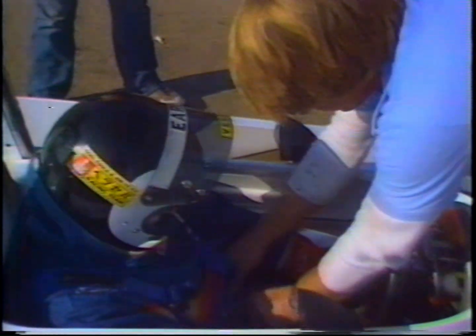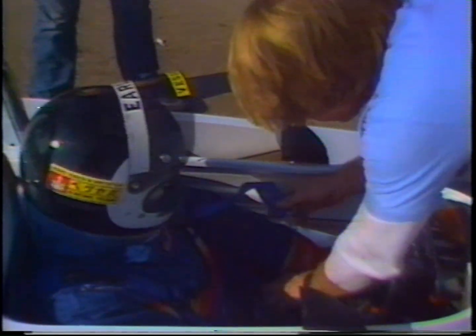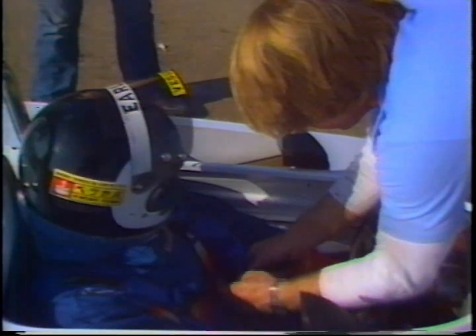Make sure the driver fits to the car well. You want to make sure he's comfortable, that the belts fit him, and always have some sponge rubber available if that's necessary.